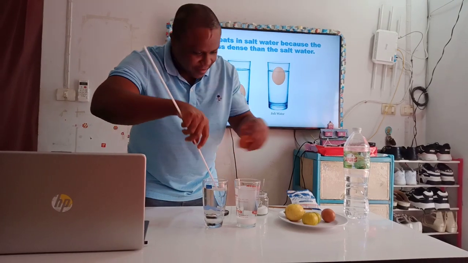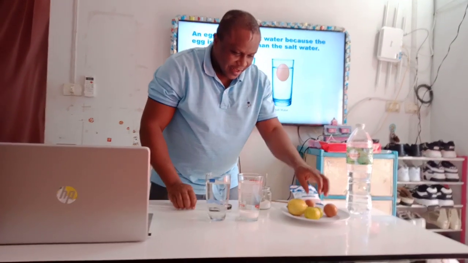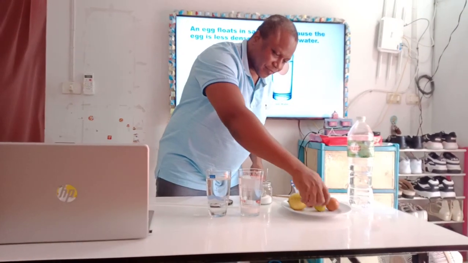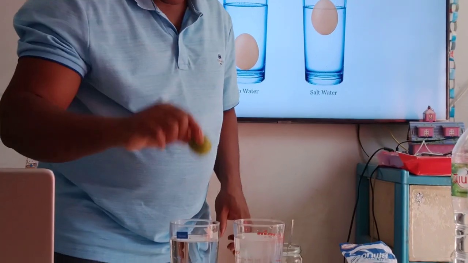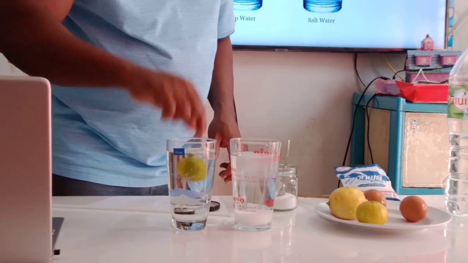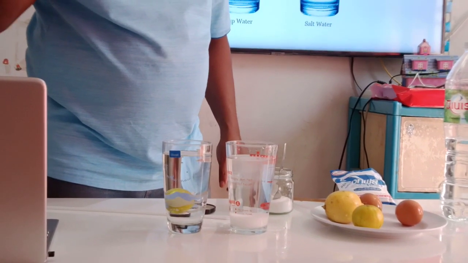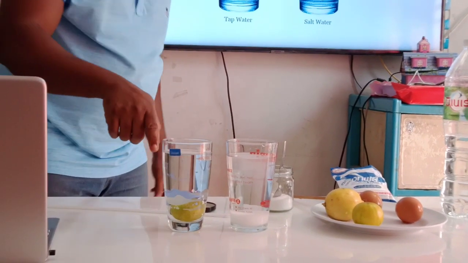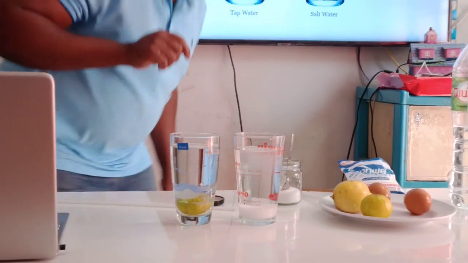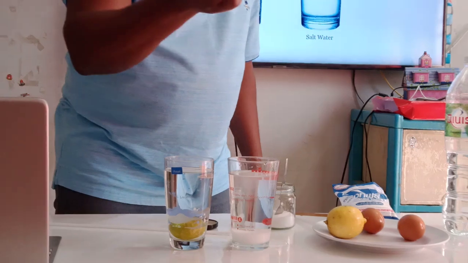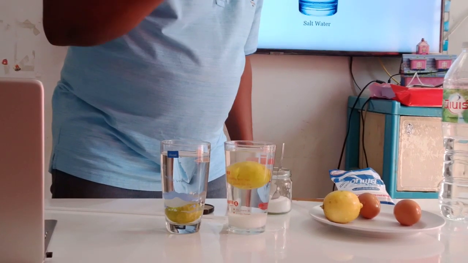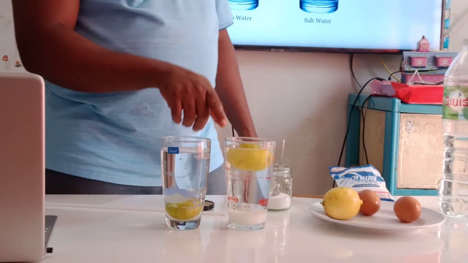Okay, now look at this. Let me put this lemon here. You see now the lemon sinks. Okay, so do you see it sink? Okay, let's put this one here. This one is big. Let's put it to see what is going to happen. You see now it's floating.